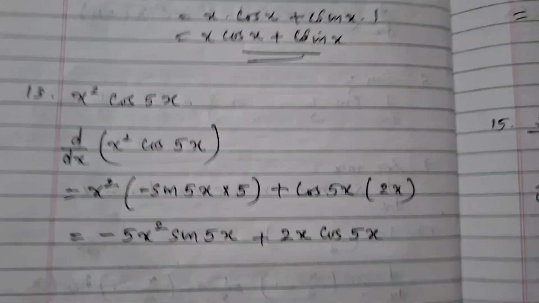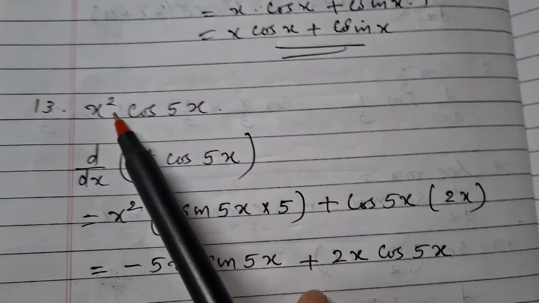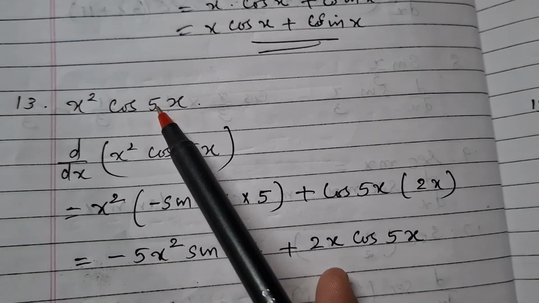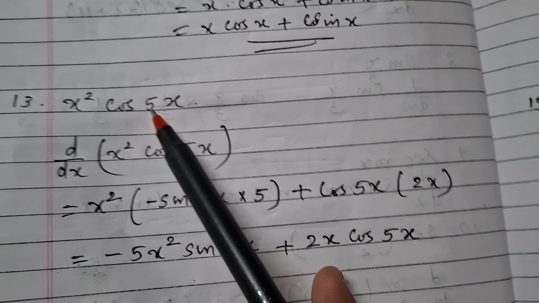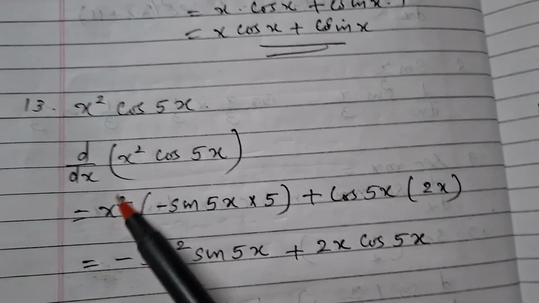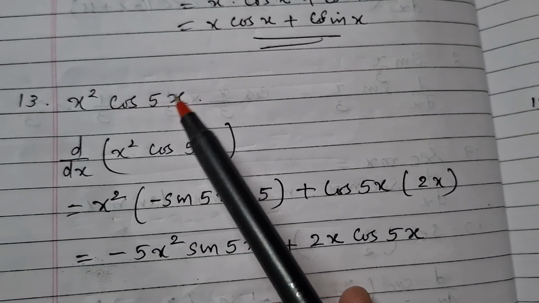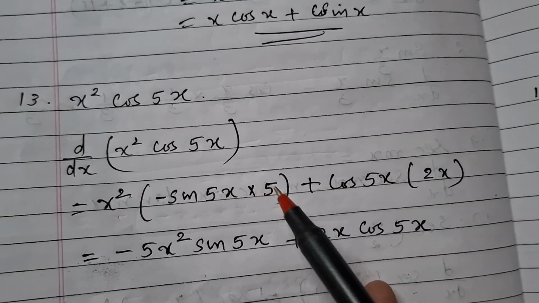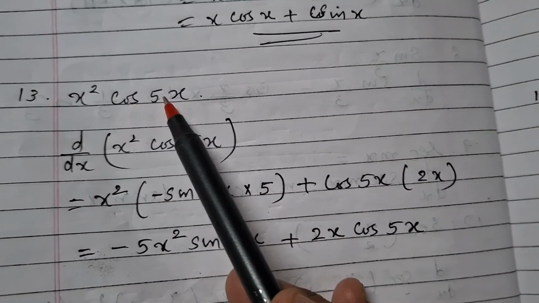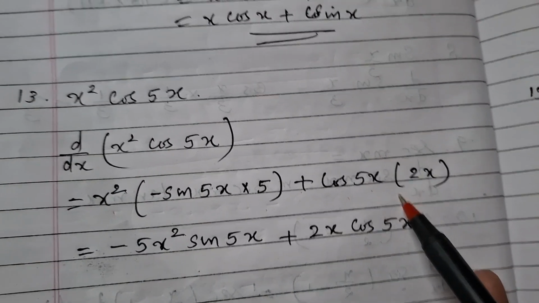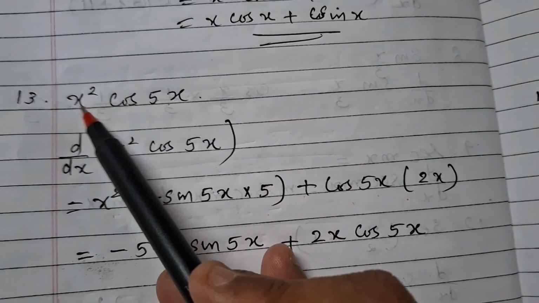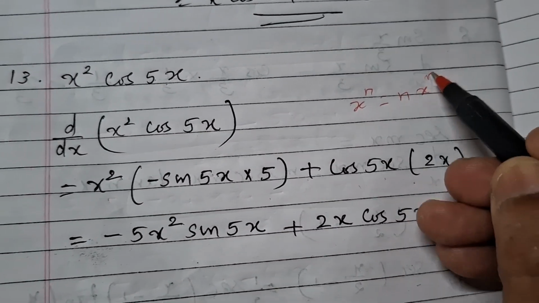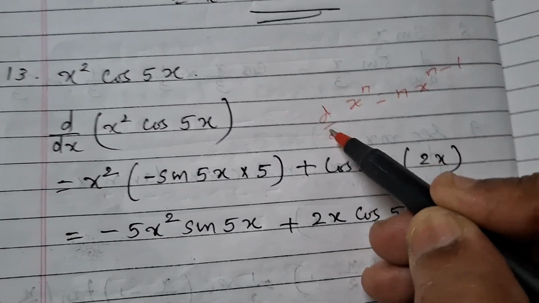Similarly, question number 13. Here also there are two functions. x square is one function and cos 5x is another function. So first function into derivative of the second plus second function into derivative of the first. So first function is x square into derivative of cos 5x, which is minus sin 5x into 5, plus second function, cos 5x, into the derivative of x square. The derivative of x square is 2x. That is, d by dx of x raised to n is n x raised to n minus 1.